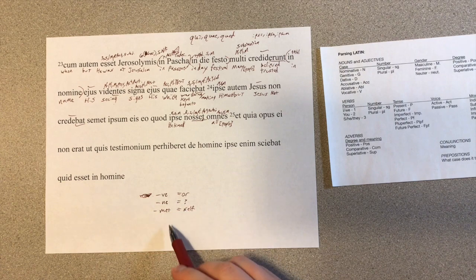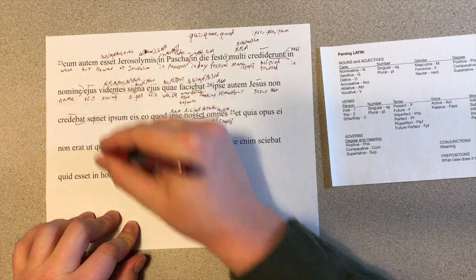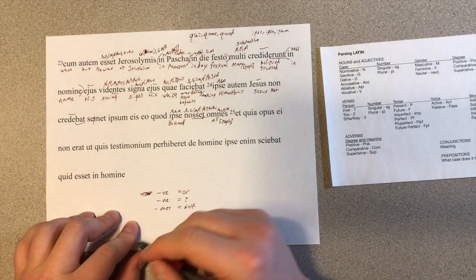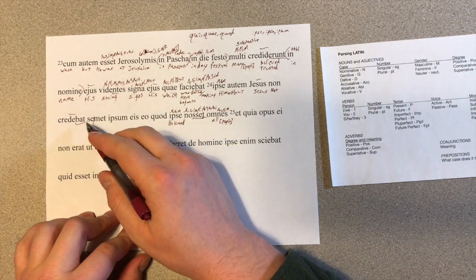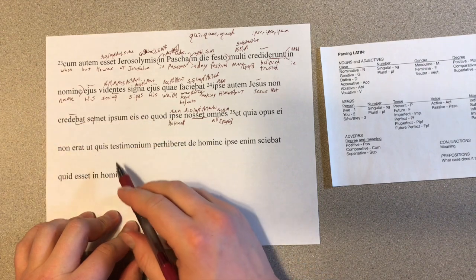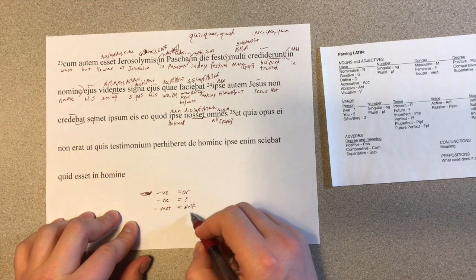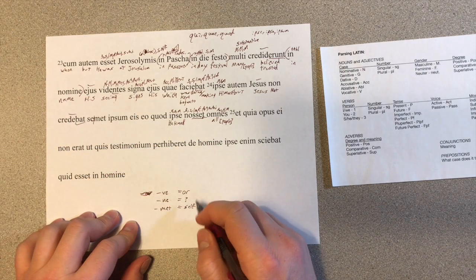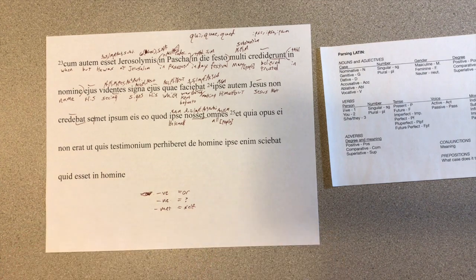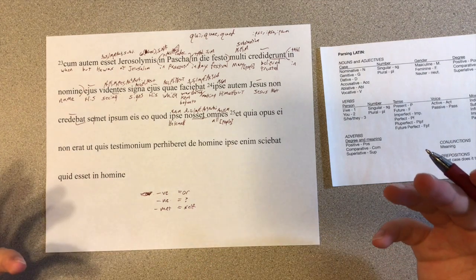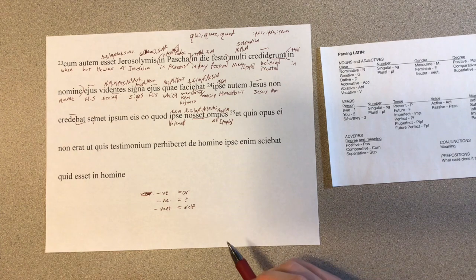But here we have met is tacked on to se, sui sibi se se, which itself means self, but specifically the subject self. So this met, rather than just translating it as self, it's going to make this just that much more emphatic. And we're going to have to figure out some way to translate this into English.